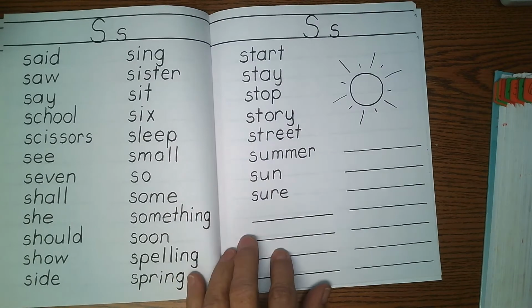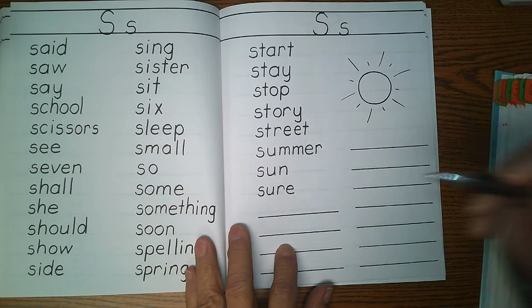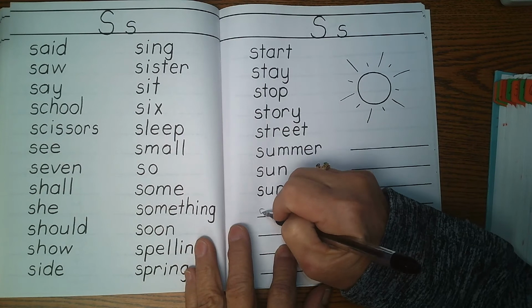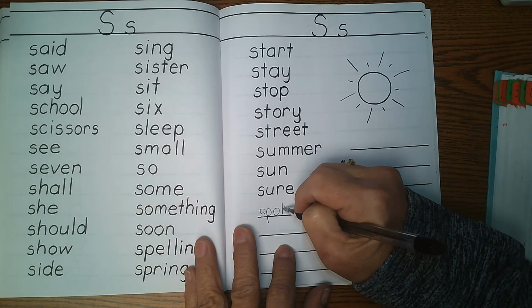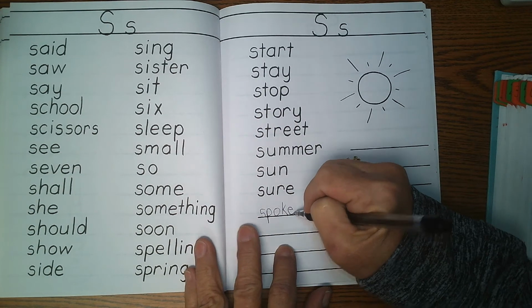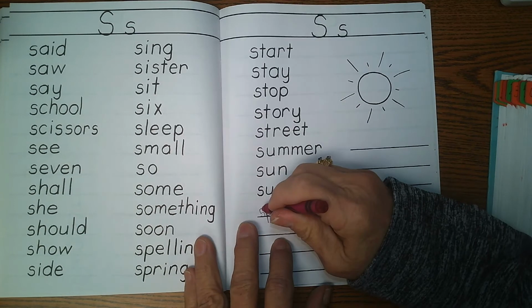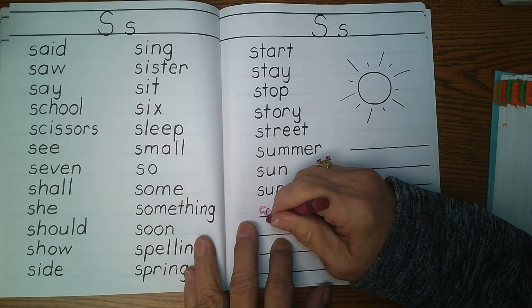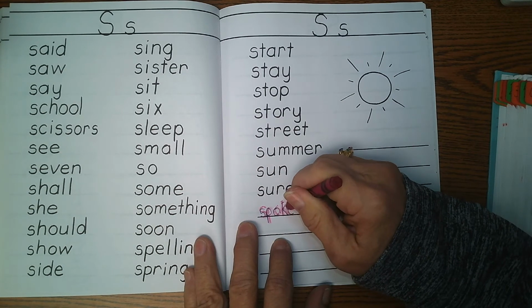S. Oh, we have an S word. The word spoke. I spoke to my daughter. S-P-O-K-E. It's a vowel consonant E word. Spoke. And trace it. S-P-O-K-E.